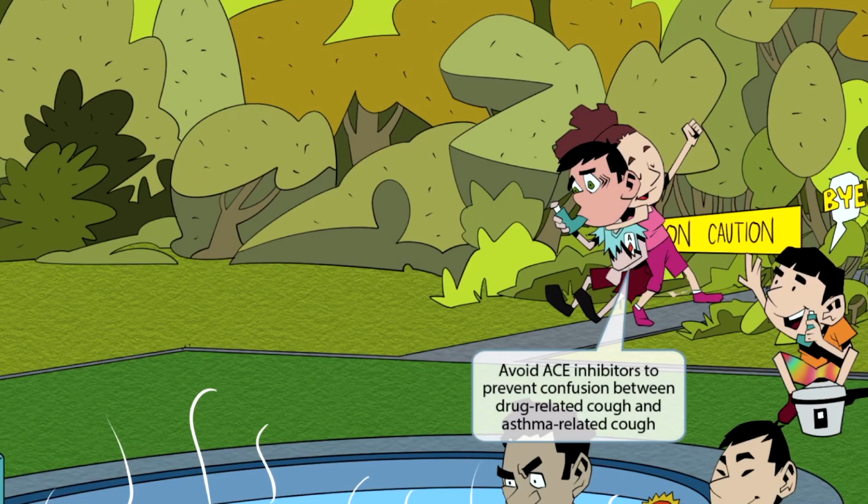Well, this camper's tattered ACE shirt should make you think of avoiding ACE inhibitors. And this camper being hugged so tightly that he coughs and needs his inhaler represents an asthma-related cough. Lastly, notice that she's dragging him into an area of the woods that are off limits due to danger. As you can see with that yellow caution sign, this represents contraindications.